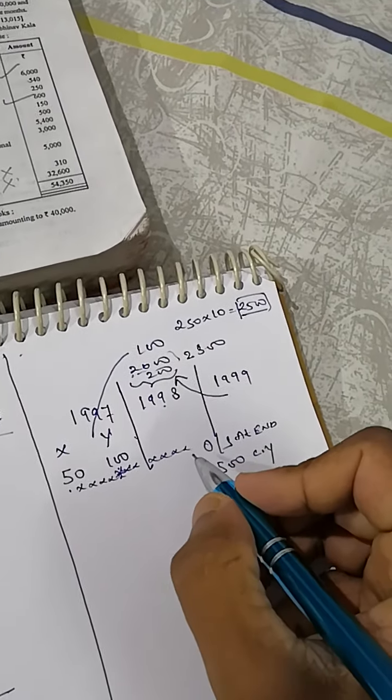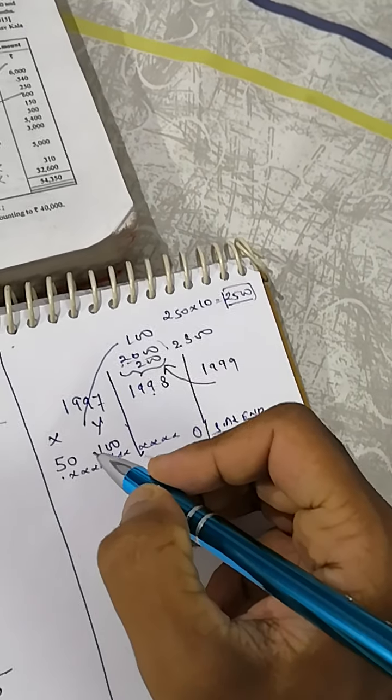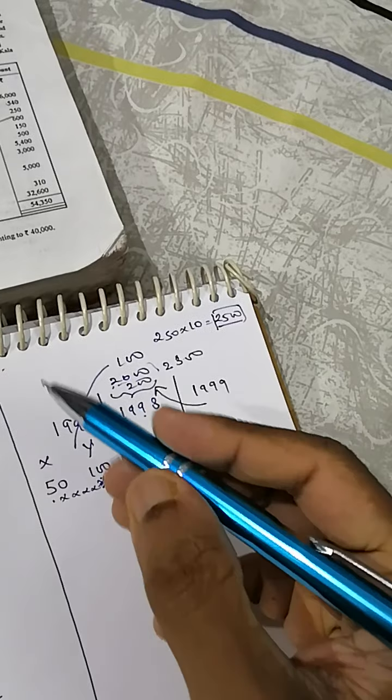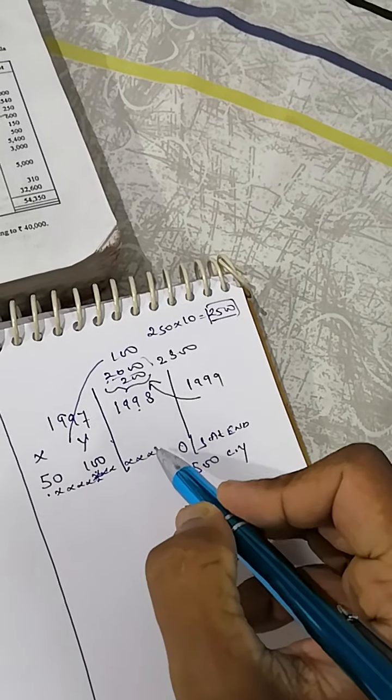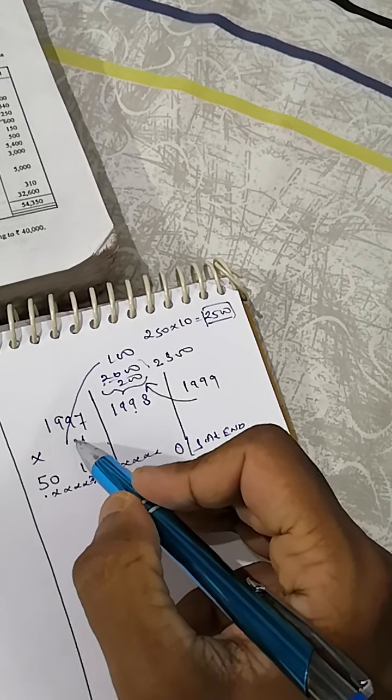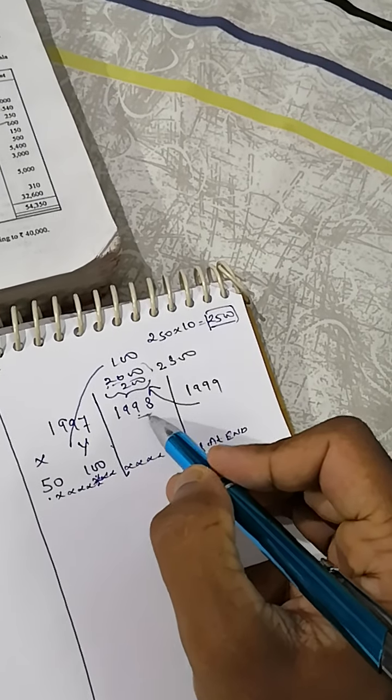So what we will do, there is no question given that this amount is paid in this year. So this is also outstanding. He has not paid in 1997 and he has not paid in 1998.